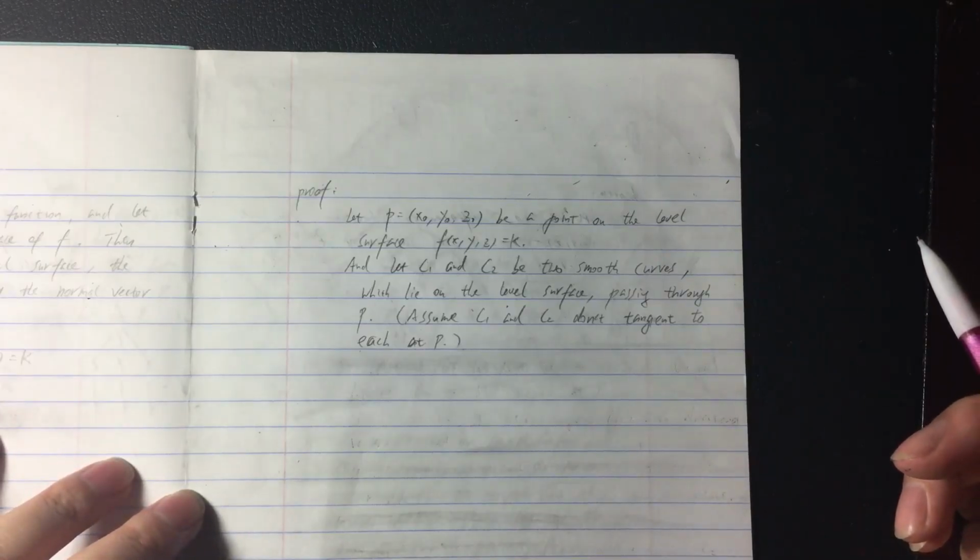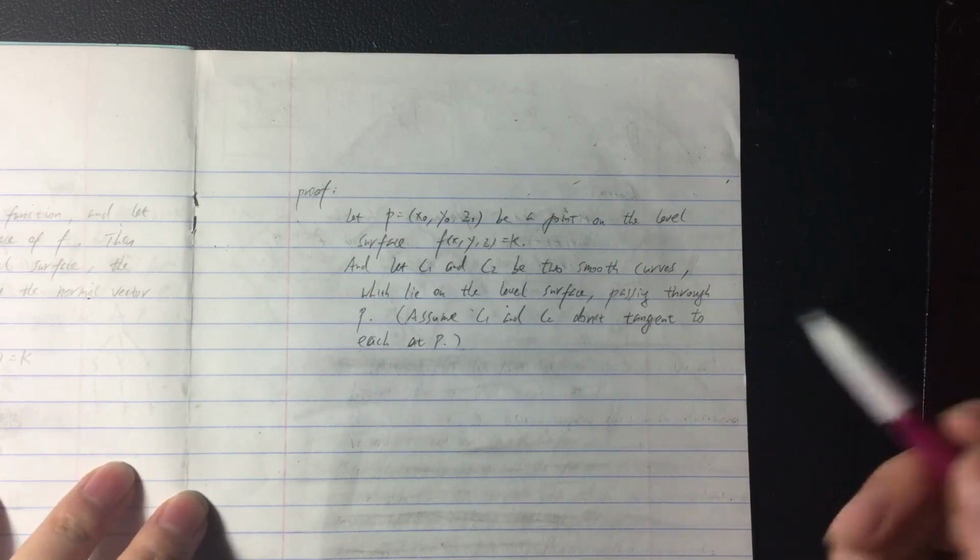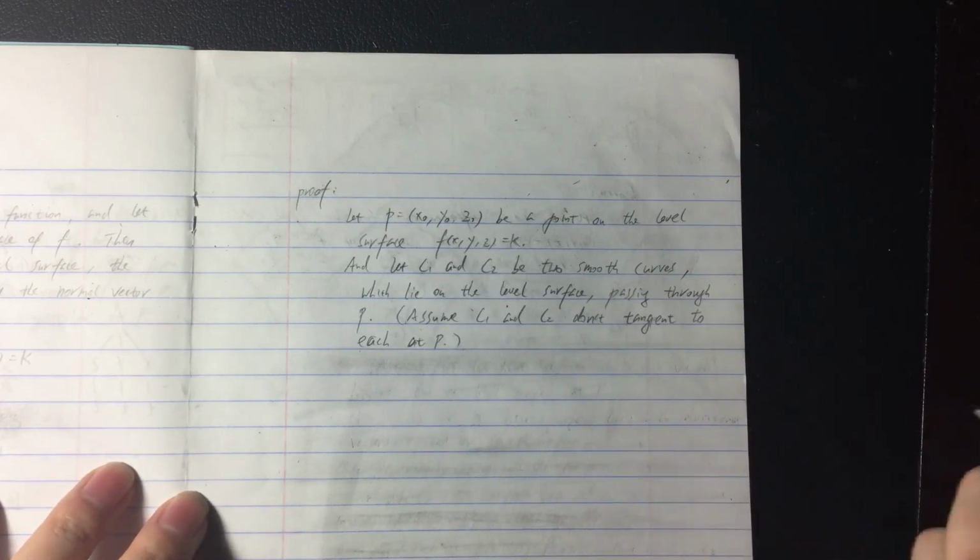So in the proof here, since C1 and C2 are smooth curves on the surface, then we know that their tangent lines must both lie on the tangent plane.